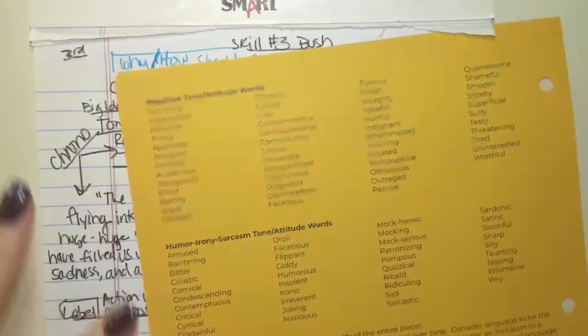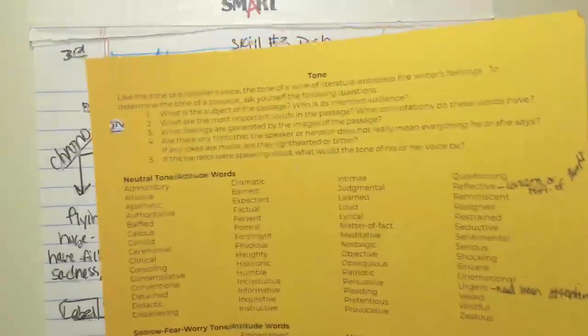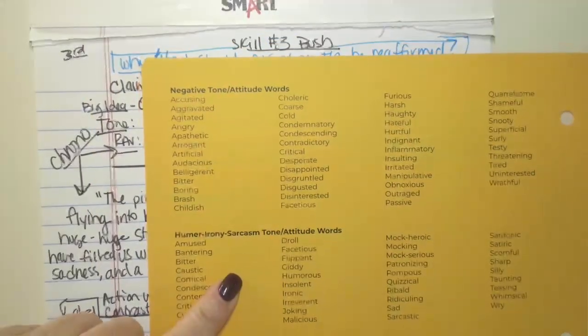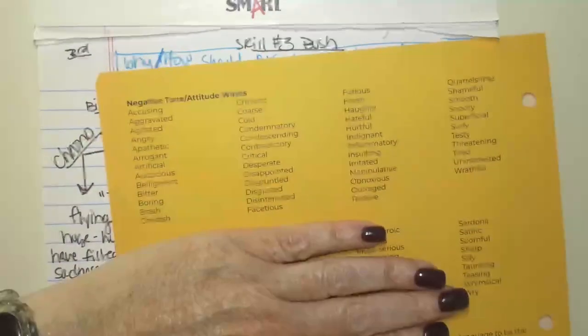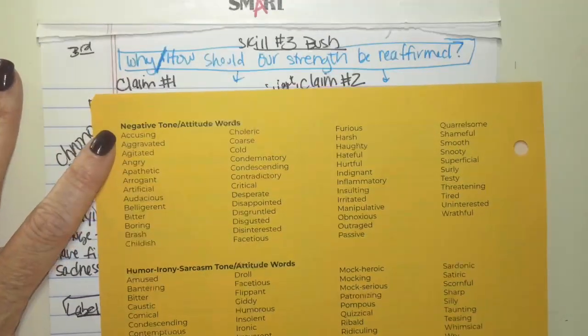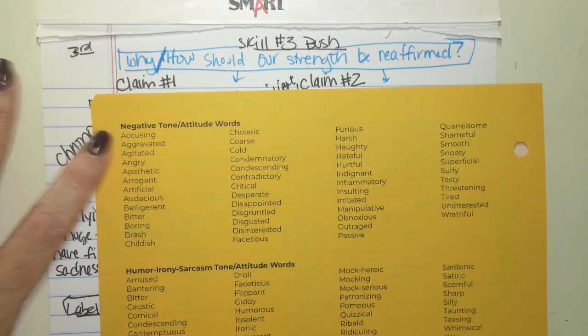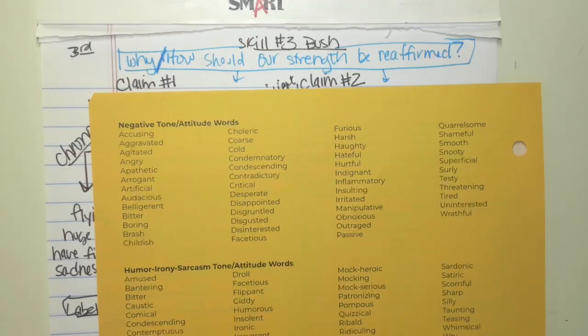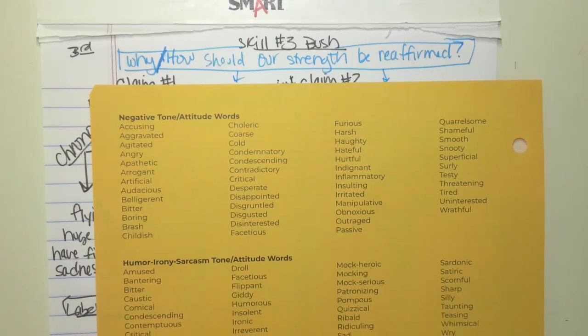So if we're looking for this first half and we're looking for a tone, we could probably mark out humor, right? We could probably mark that category out. I'd skim through negative and look at harsh, furious, contradictory, disappointed. I don't think that negative fits that, right? Even though what he's talking about isn't great.